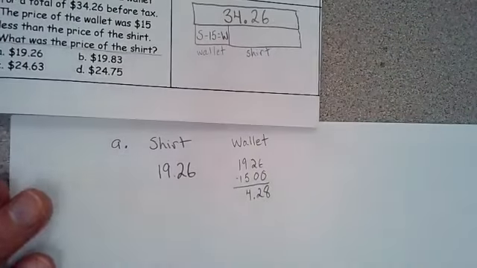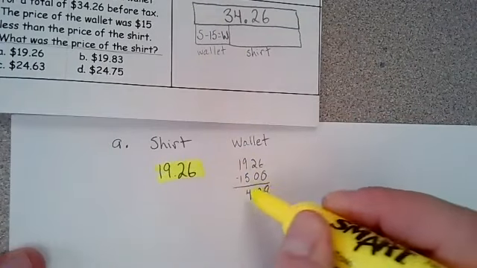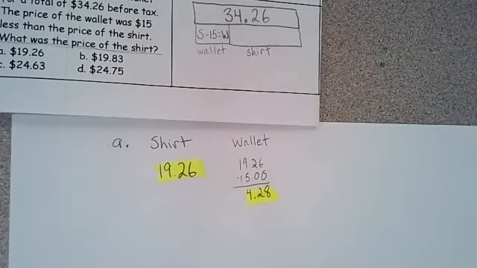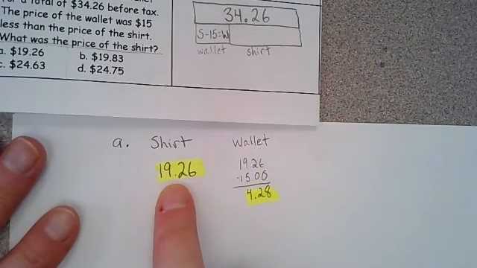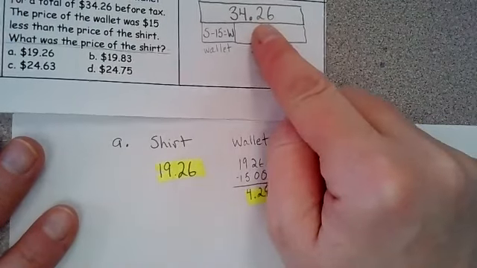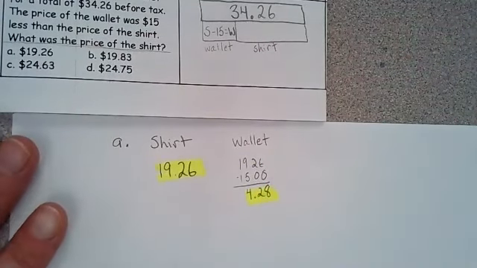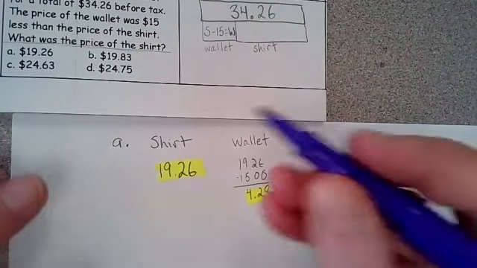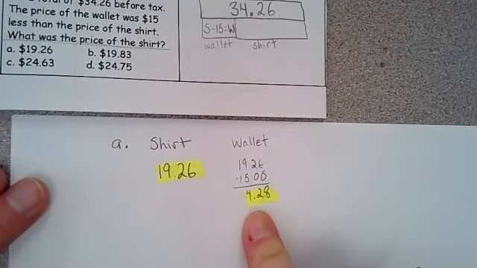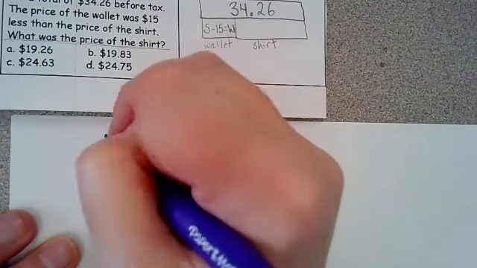Okay, so we've got the shirt is $19.26, the wallet is this much. If you add 19 and 4 together, are you going to get $34.26? No, Miss Ross, I'm not. Because 19 and 4 added together is going to be like 24 or 25 something, right? So this does not work.